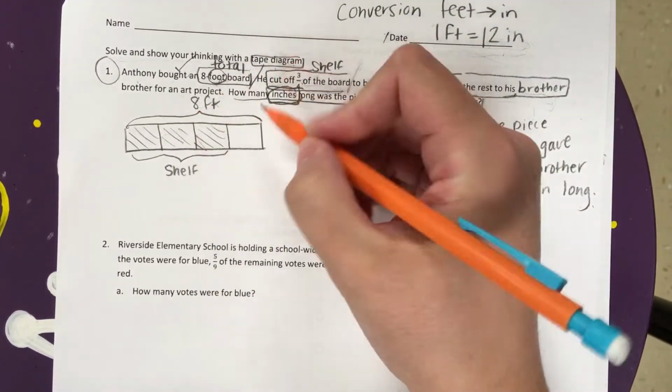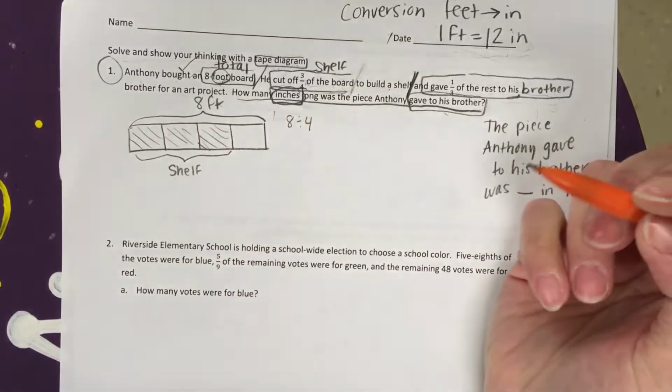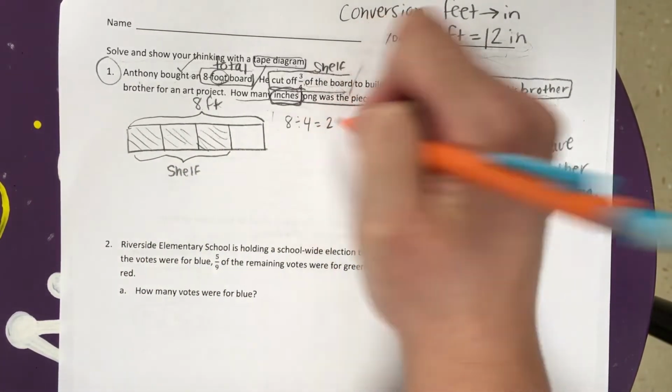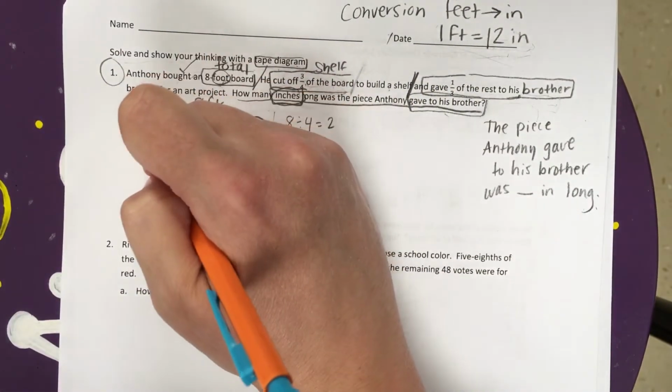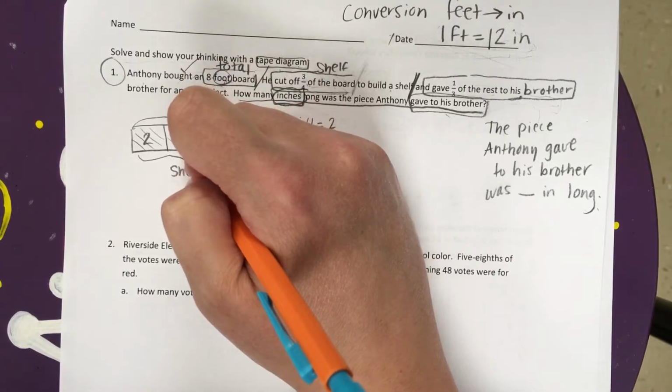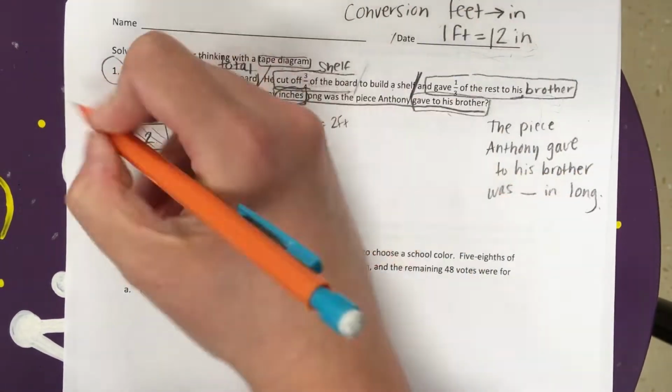So I could take that 8 and divide by 4 to figure out the size of each group here. 8 divided by 4 equals 2. So I know that each and every box here is worth 2, okay? 2 feet, actually. So let's put that unit of measurement in there.